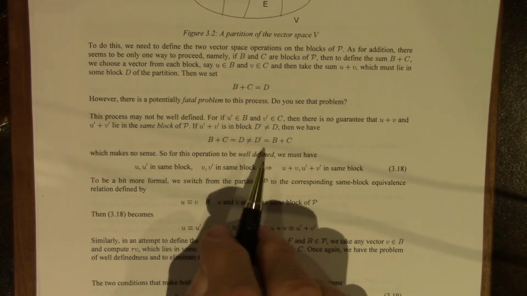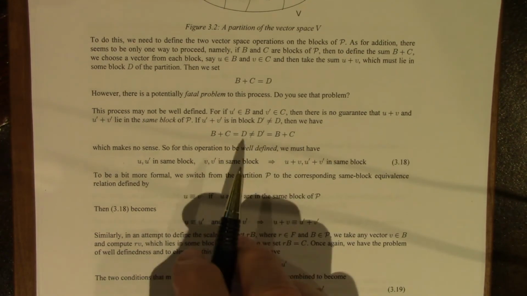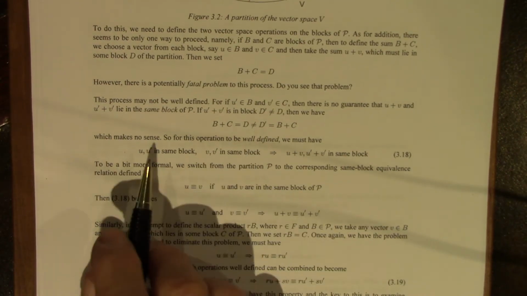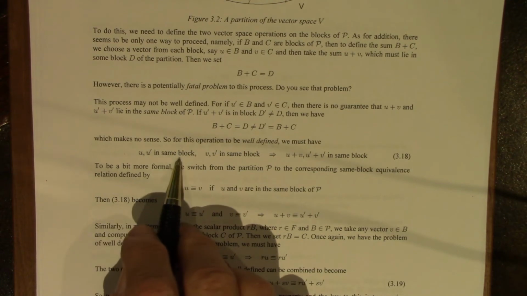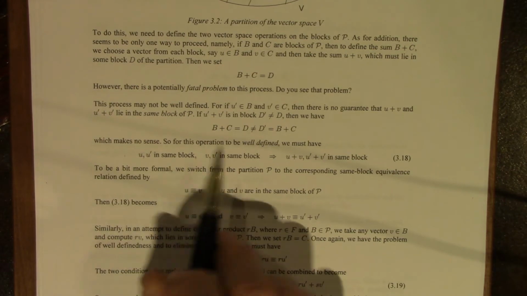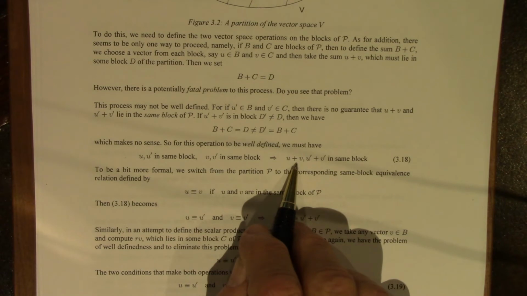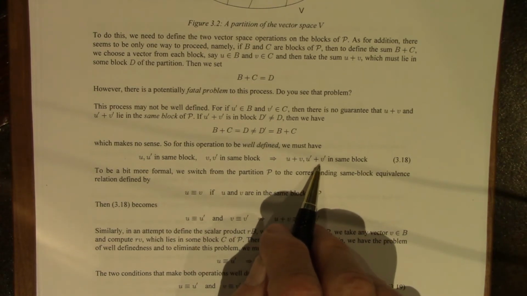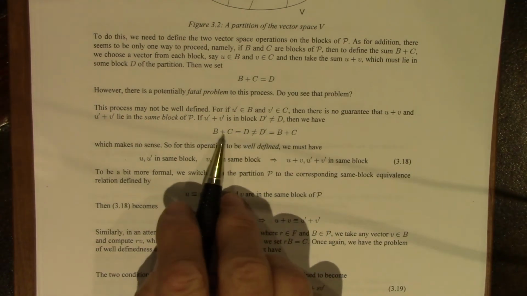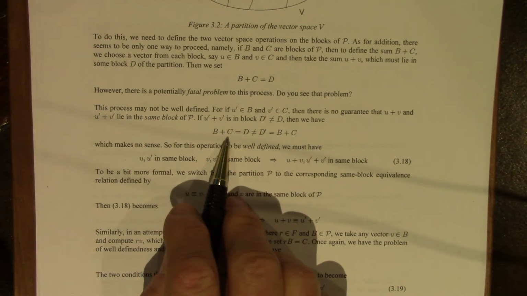So if we want this block addition to make sense, to be well defined, we must have the following property: if u and u prime are in the same block, and v and v prime are in the same block, then u plus v and u prime plus v prime must be in the same block. Then this operation of block addition will be well defined. It'll make sense.